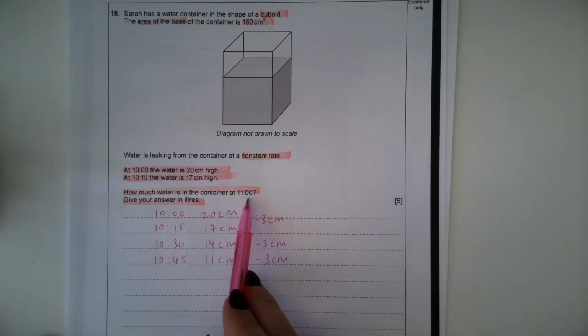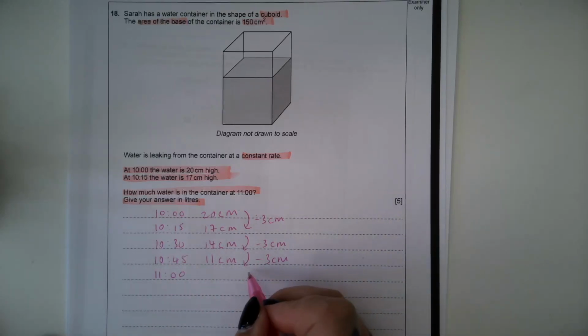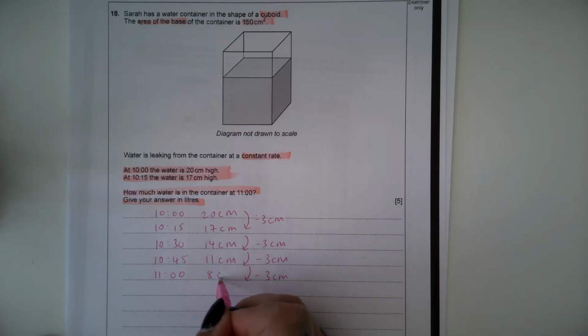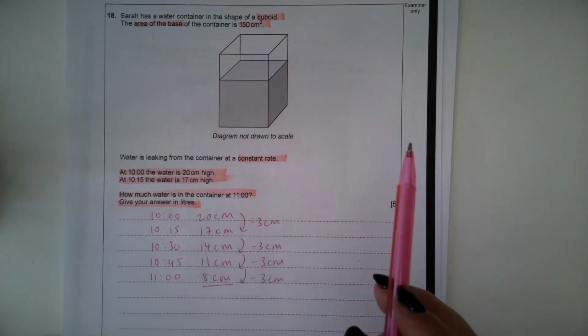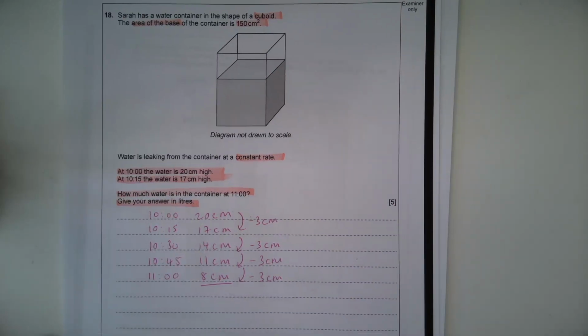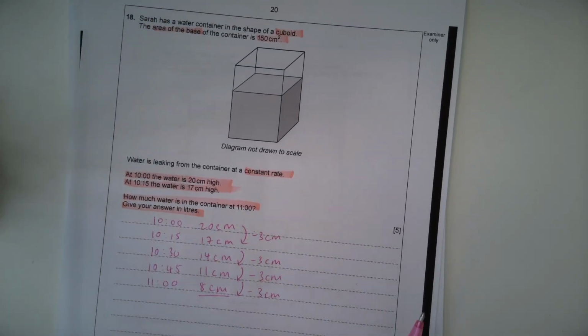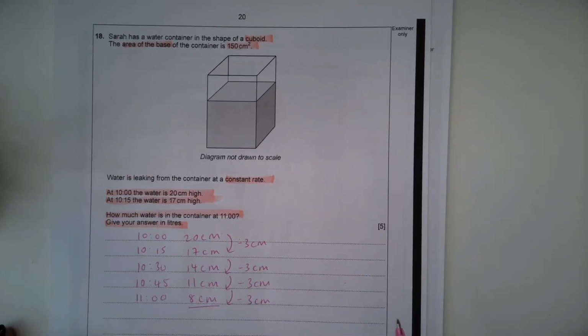We want to know how high the water is at 11 o'clock. So that's the next 15-minute interval. So we're going to subtract 3 centimetres. So it's 8 centimetres. So the height of the water at 11 o'clock is 8 centimetres. So we need to find the volume of water that's in there so that we can then say how many litres.